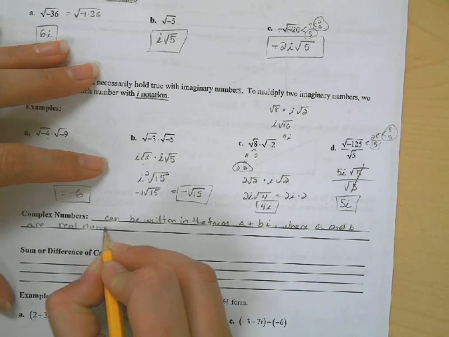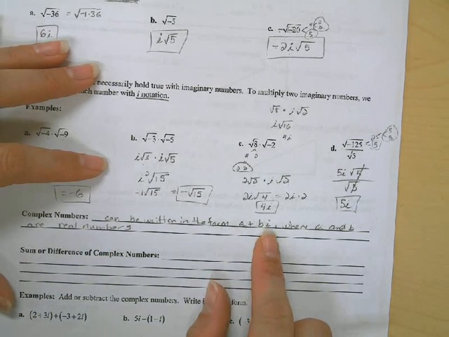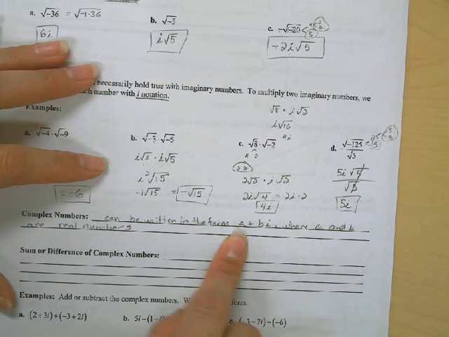It's not really that big of a deal. You just have your non-imaginary part and your imaginary part. So anything with the i is written second, anything without the i is written first.